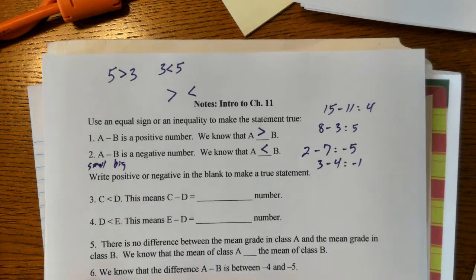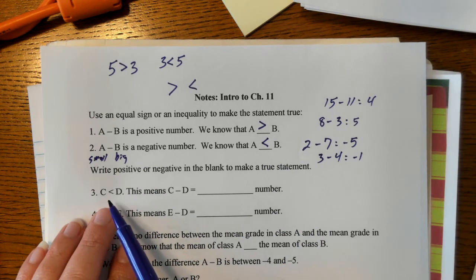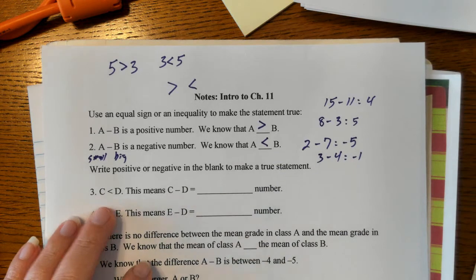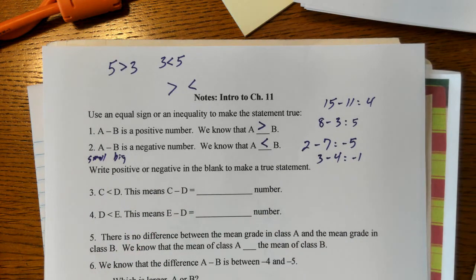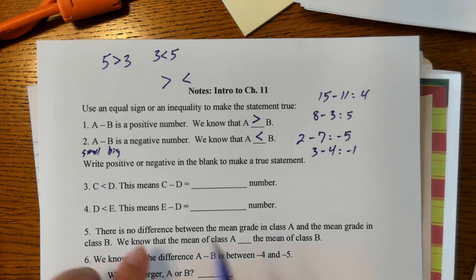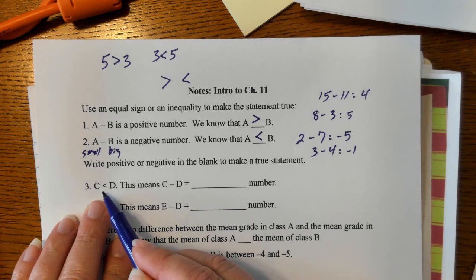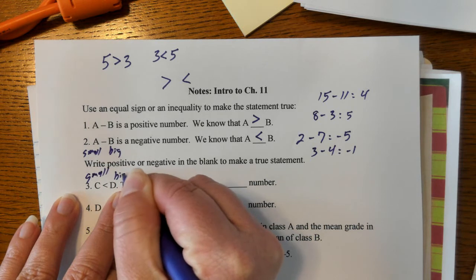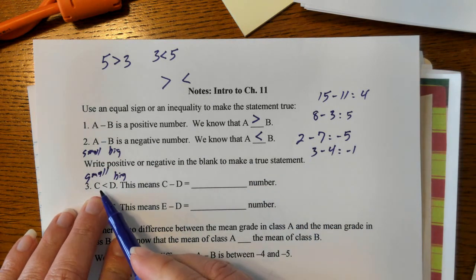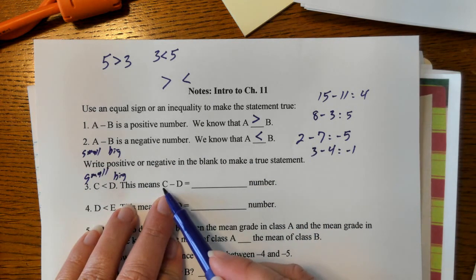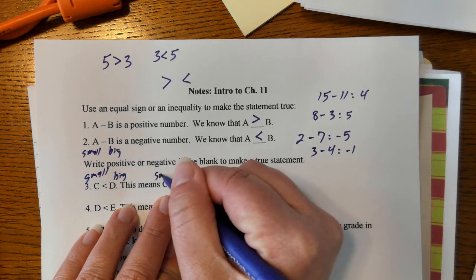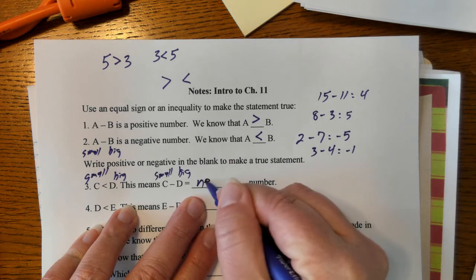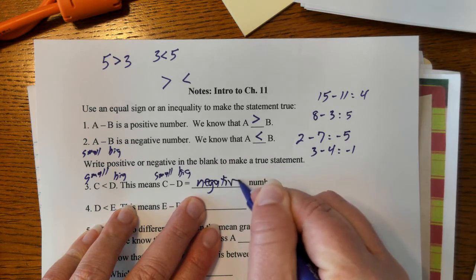Okay, same idea here with C and D. Only this time they're giving us the statement of which one is greater than or less than, and we have to figure out what the subtraction is going to work out to be, positive or negative. Okay, so here they tell us C is less than D. C is the small one, D is the big one. Well, if C is the small one, then when you do C minus D, you're doing small minus big. And small minus big is going to work out to be negative.